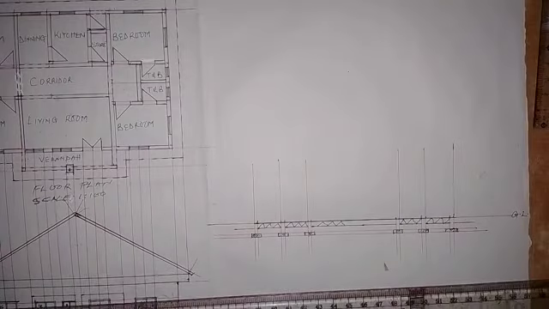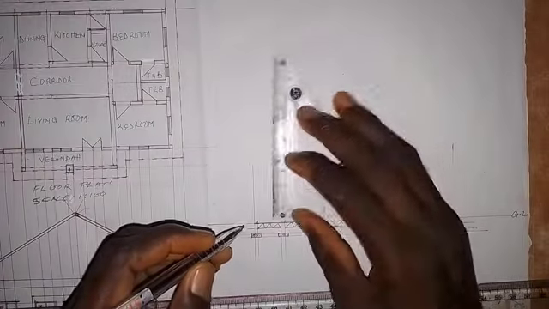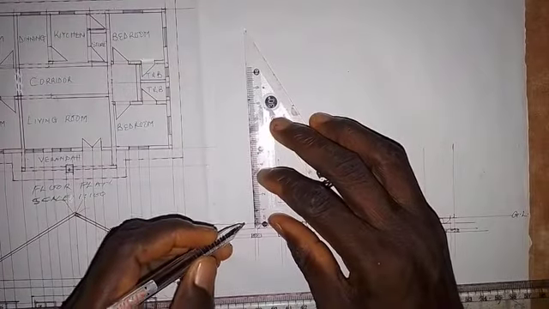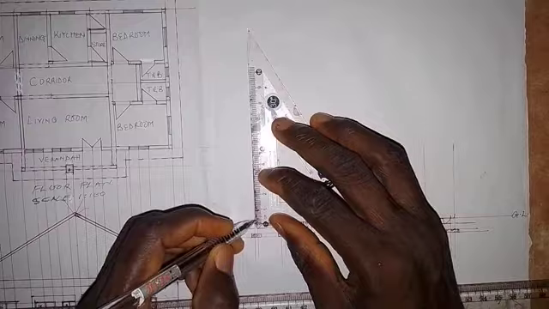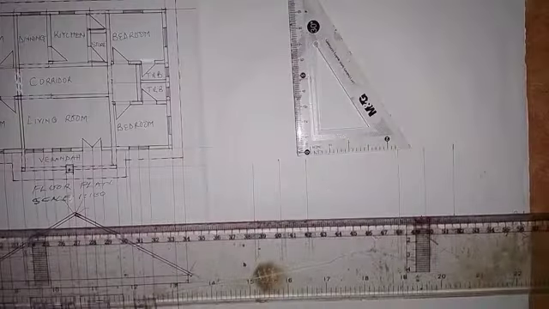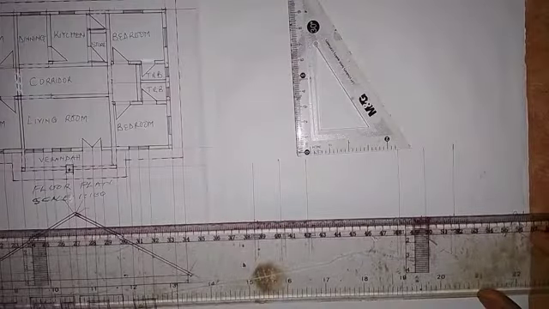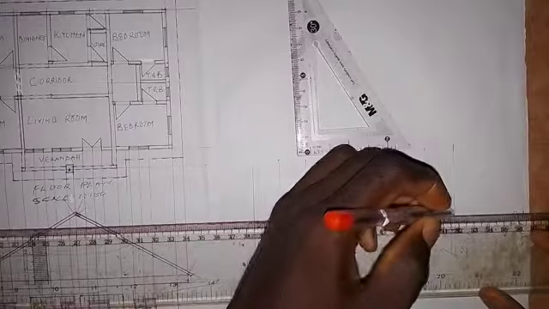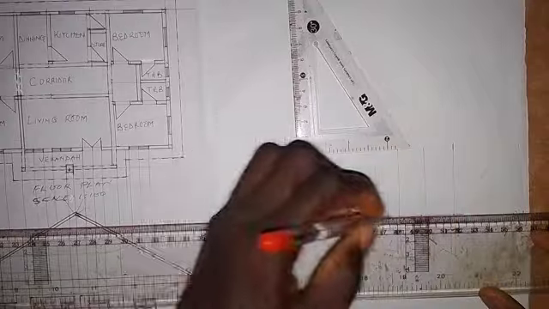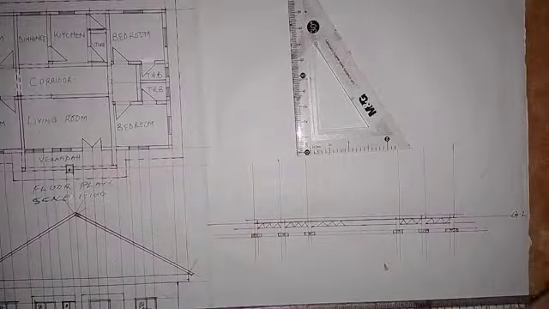So we are going to draw this line. Let me also take 2 millimeters on this side. So this is 2 millimeters. Alright, so we join them together. So join the 2 points together, so we draw it all through. The walls are built over the concrete slab.